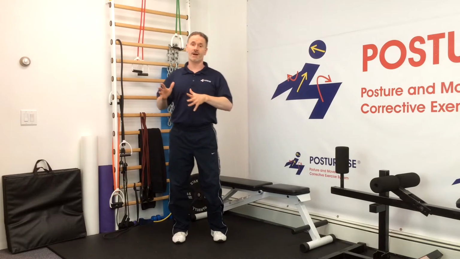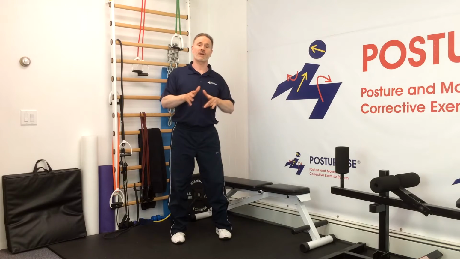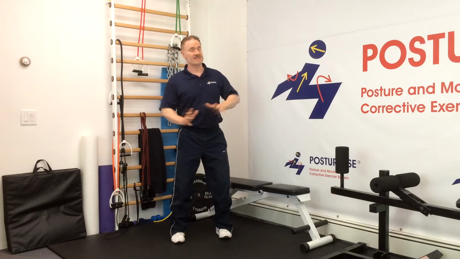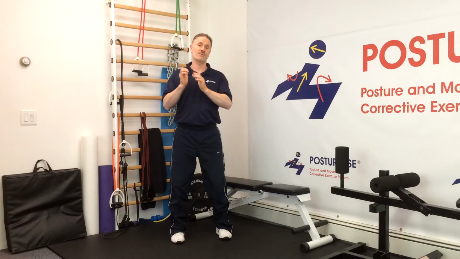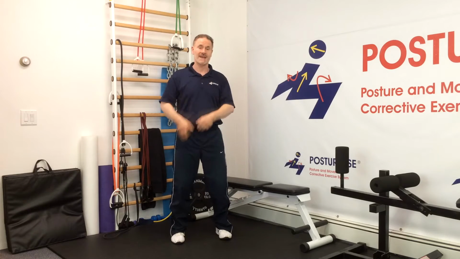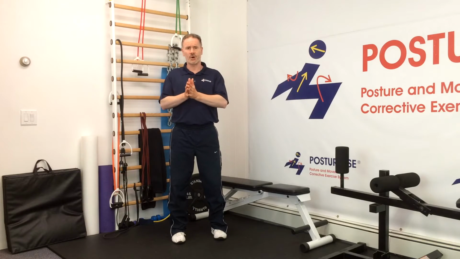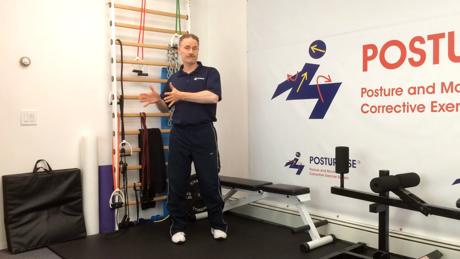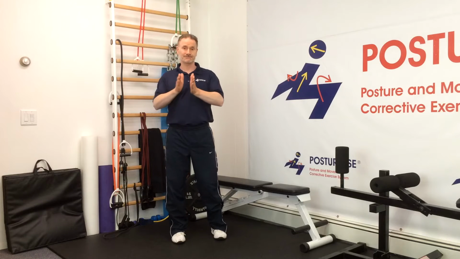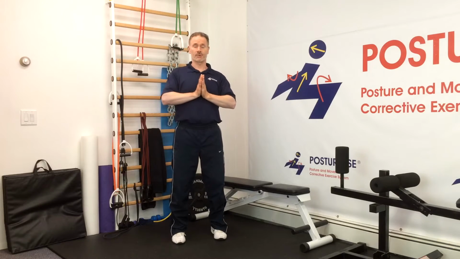For rotational problems, we're going to be including in our programming exercises like chops and diagonal cleans and presses. We're going to be doing a lot more abdominal rotation work and hip rotational work in the routine, keeping in mind that we always want to target what their unique mechanics are and correct their dysfunctions, which many times are at the root of their injuries.